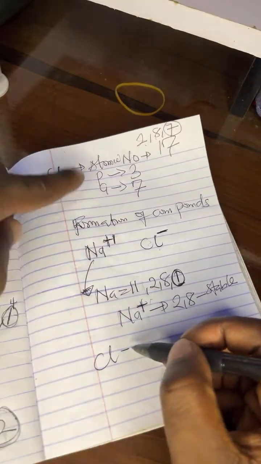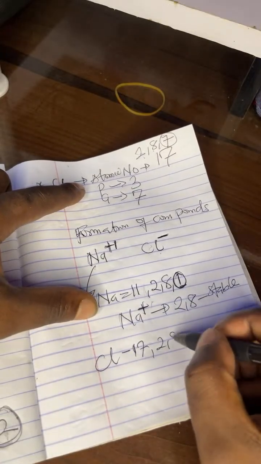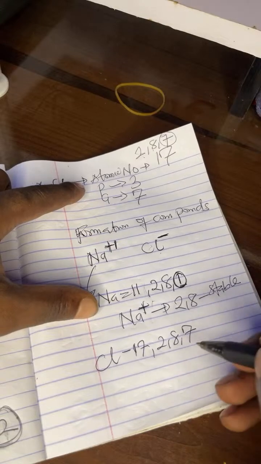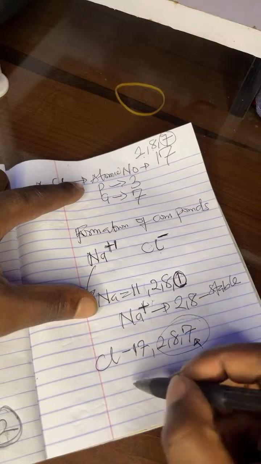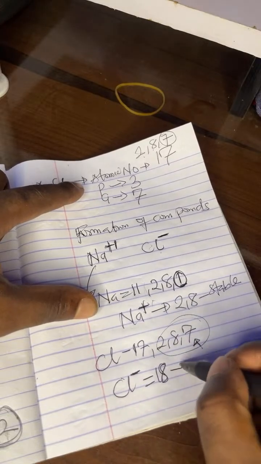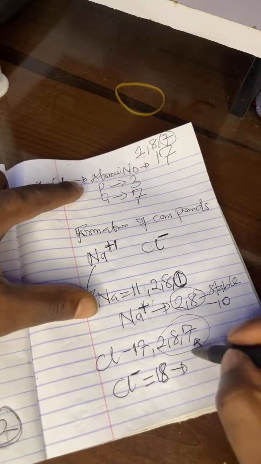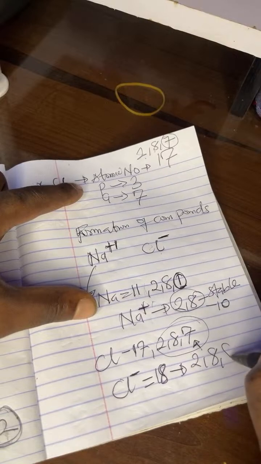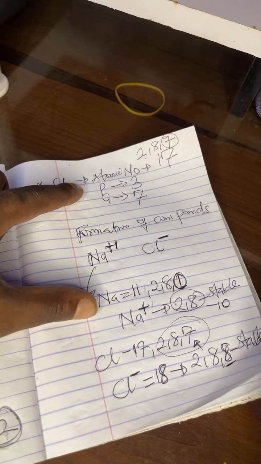Chlorine is 17 and is 2, 8, 7. For chlorine to be complete, it needs to gain 1 electron so that Cl- becomes 18. This one becomes 10, so we now have 2, 8, 8. That is why we have this. So you can see that this is also stable.